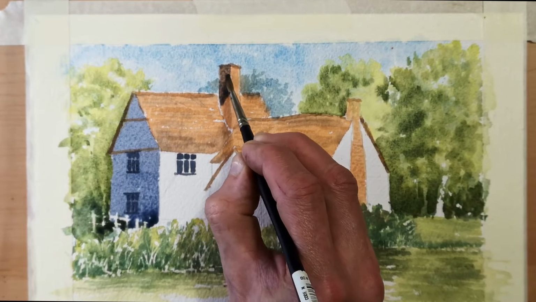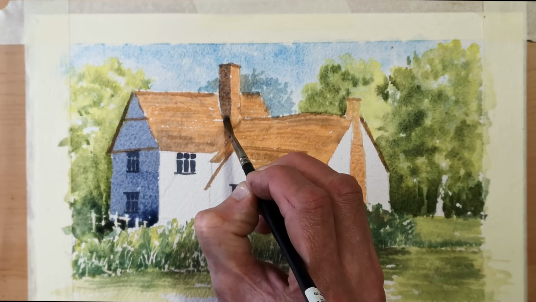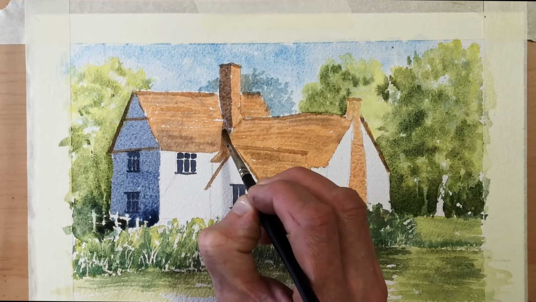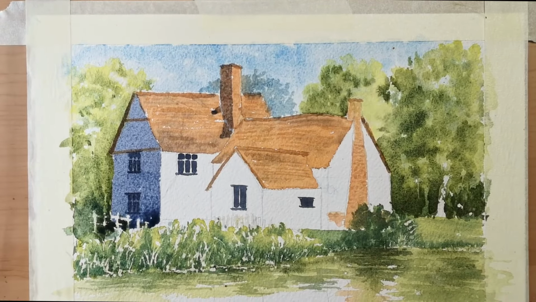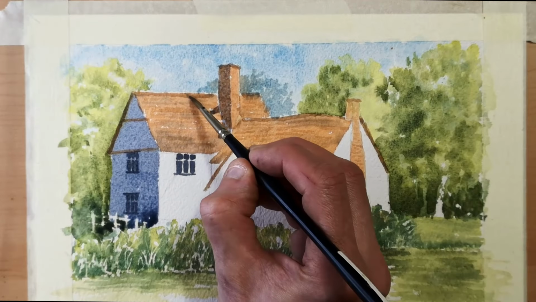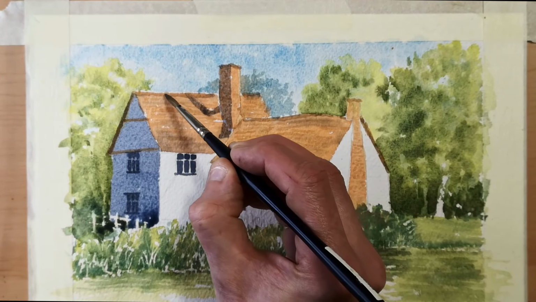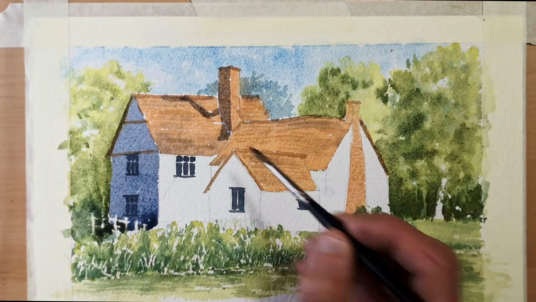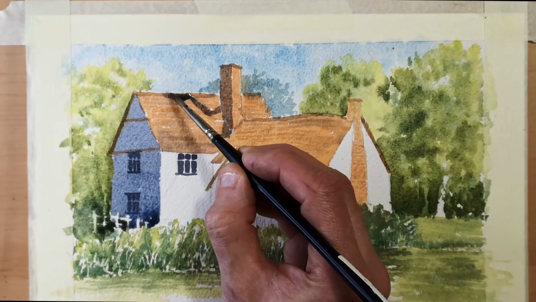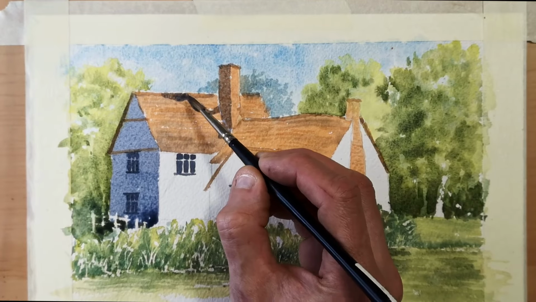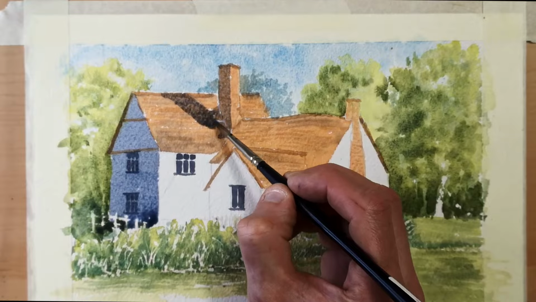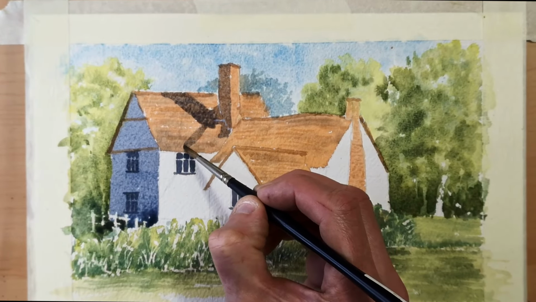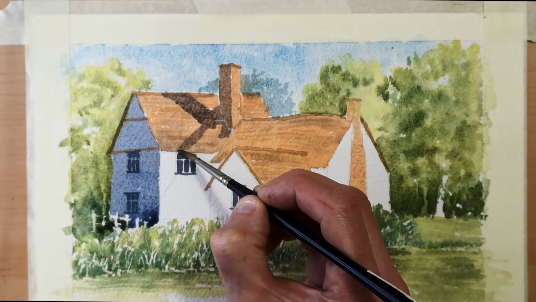So now we have this side of the chimney in shadow all the way down there, and we have a shadow of the chimney itself on the roof. Taking careful note of where everything else is in the photograph, and then that comes down something like that.